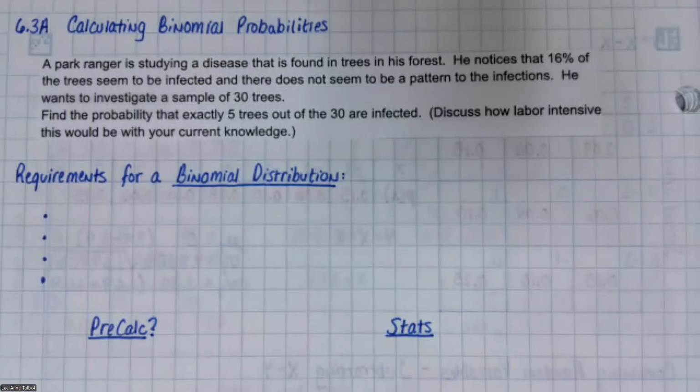Okay, and then you would have to go out to 30 trees according to this problem here. So this problem says, okay, your trials are 30. So you'd have trial 1, trial 2, trial 3, and then you would have to add up all of the branches where exactly 5 were infected. You would go along the branches and only choose the branches that had exactly 5 infected, and then you would add all those probabilities together.